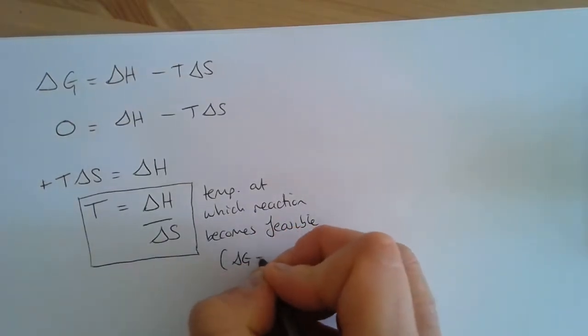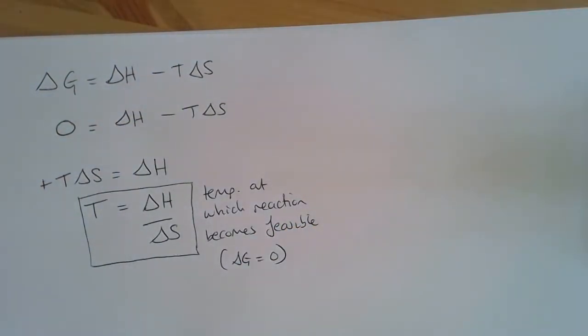and this is the temperature at which the reaction becomes feasible, so where delta G is equal to 0. So remember that temperature is the temperature at which a reaction could occur, the minimum temperature or the maximum temperature at which a reaction could occur. There are other factors to consider though. Simply because a reaction is feasible doesn't necessarily mean it will occur, because the activation energy might be a barrier to that happening.